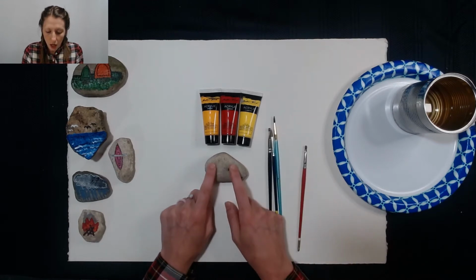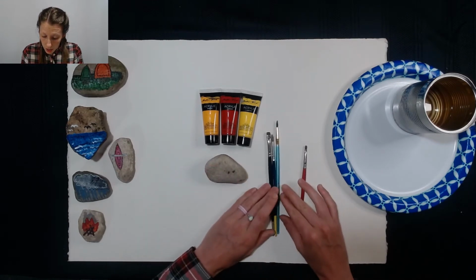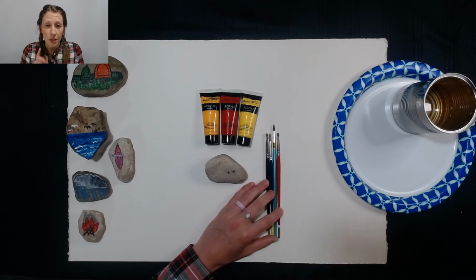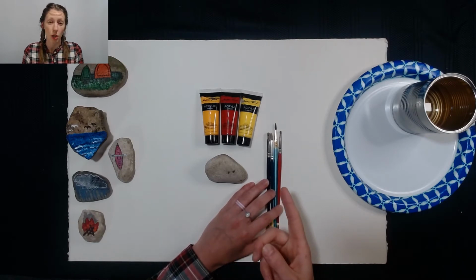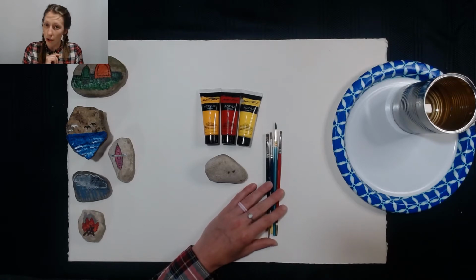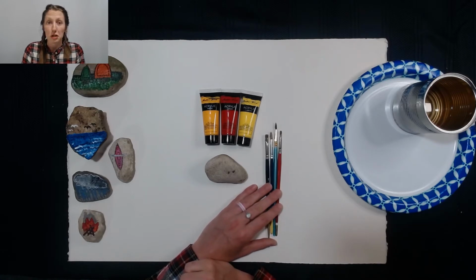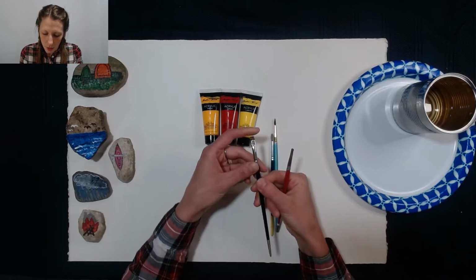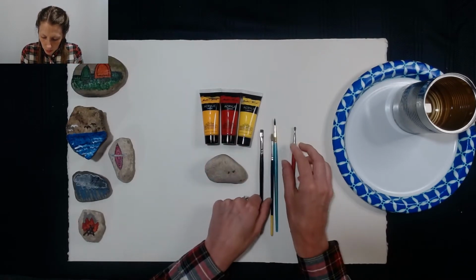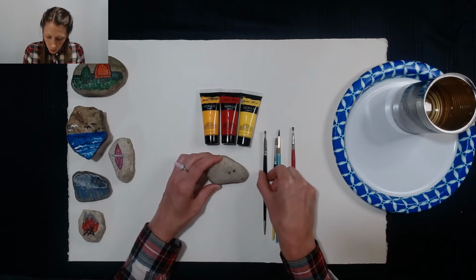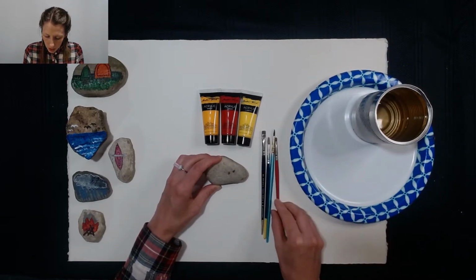When it comes to paintbrushes, because you're working on rocks that may be small and you want fine details, I would suggest getting fine tip brushes. Here's a trick. If you have a larger brush and you're okay with it becoming a smaller brush, you can cut that brush and take off some of the bristles, but make sure it's yours and you can do that, okay? These are the ones that I used. Some are a little more flat and some are a little more pointed.